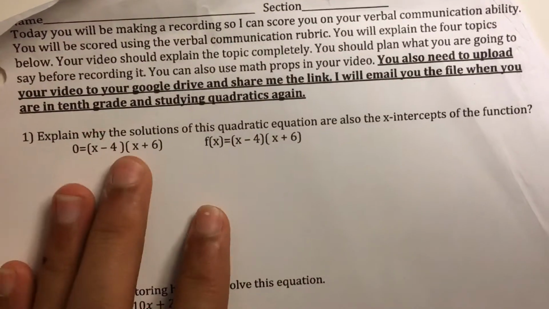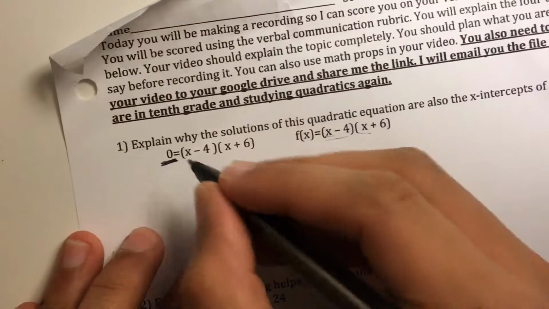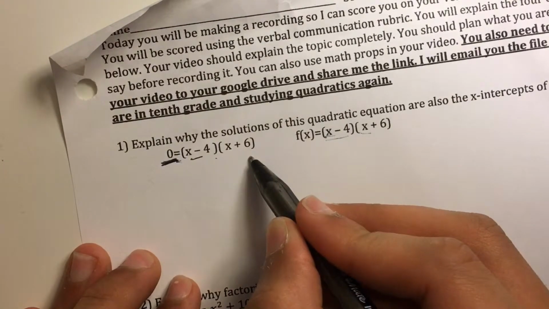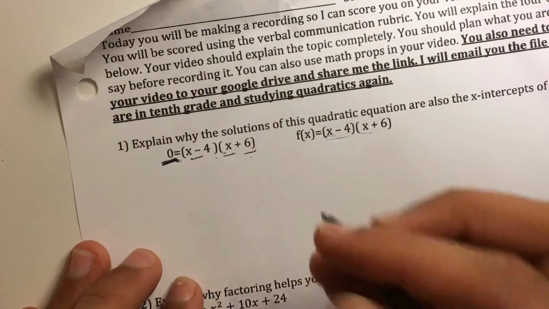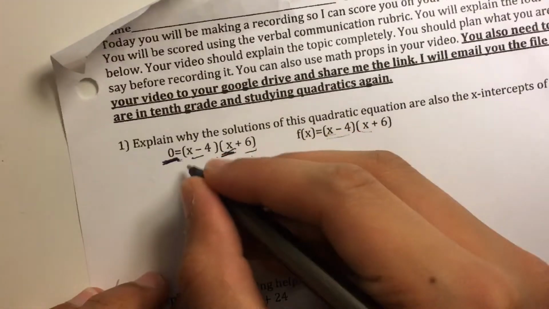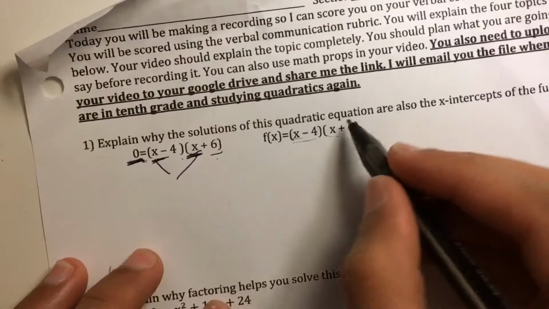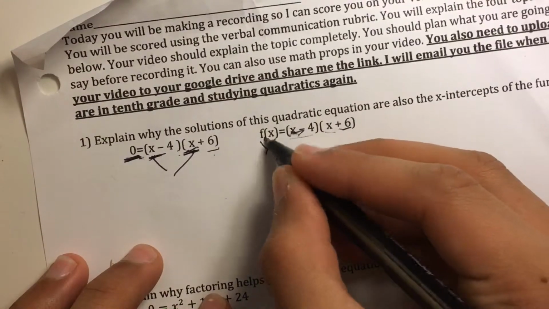That's really meaning just what makes up the equation. So as you see right here, 0 equals x minus 4 times x plus 6, right? The missing piece or the solution to this would be finding x, right? Which is the same for here. But in case you've forgotten, f of x equals y, right?